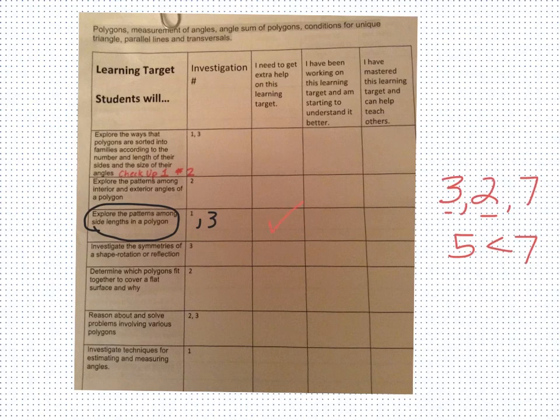So if this is a learning target that you feel you need more practice on, you would check off this box. If you feel like you've been working on it and you're starting to understand it better, you check in the middle. And if you've mastered it and can help teach others, you would check off this box.